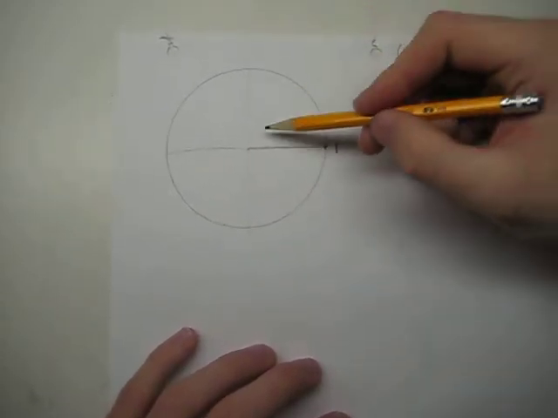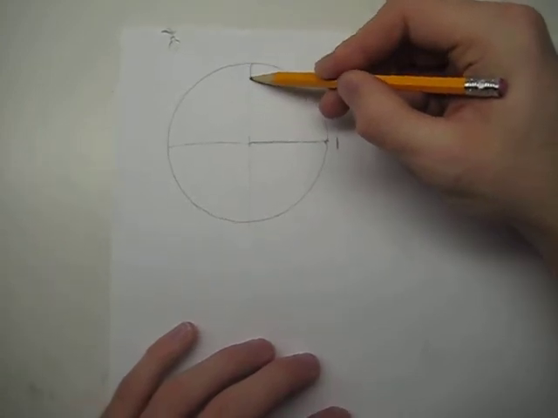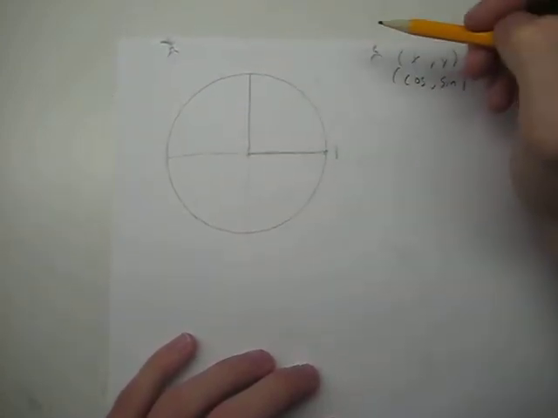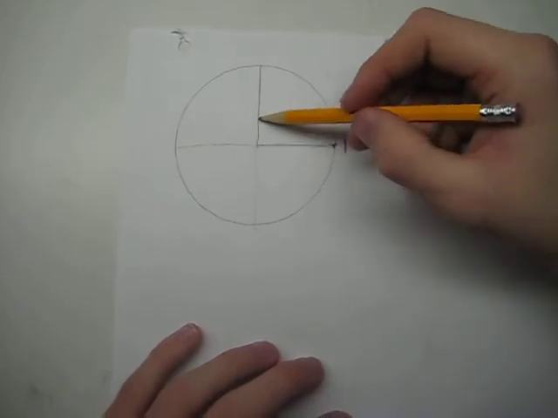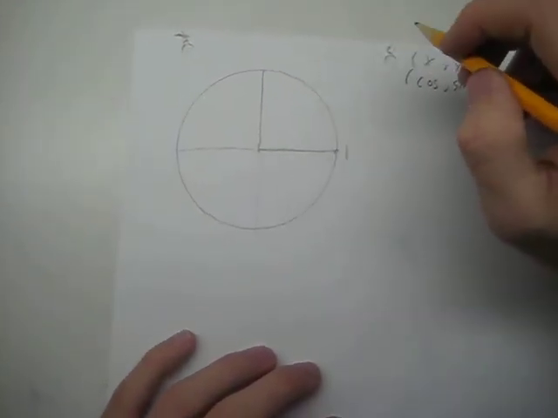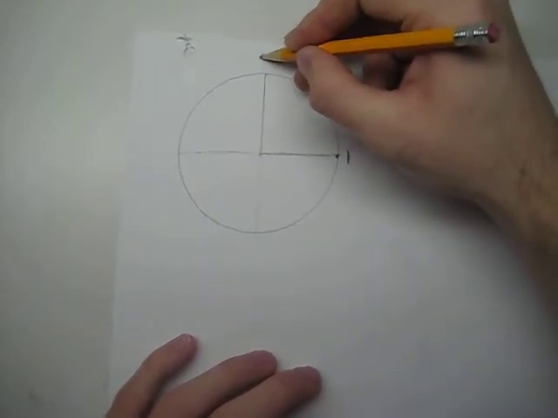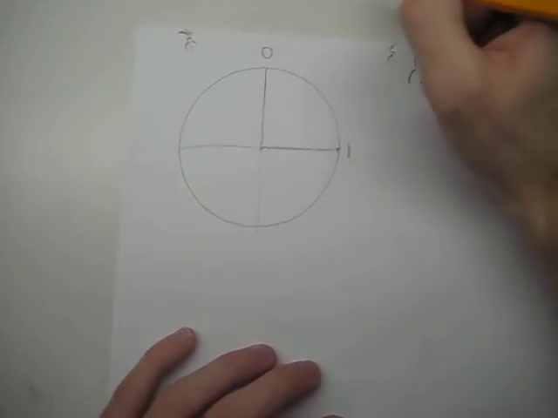Now another thing you need to know is when theta is pi over 2 or 90 degrees, it goes straight up. And when it goes straight up, it doesn't go left and it doesn't go right, which means it has no x value. And when it has no x value, it's equal to 0.